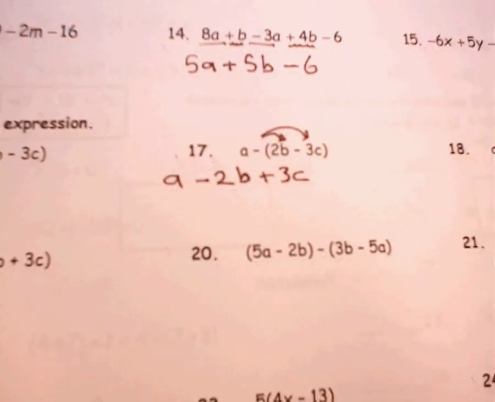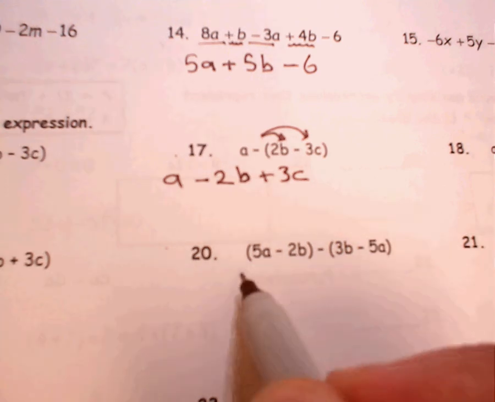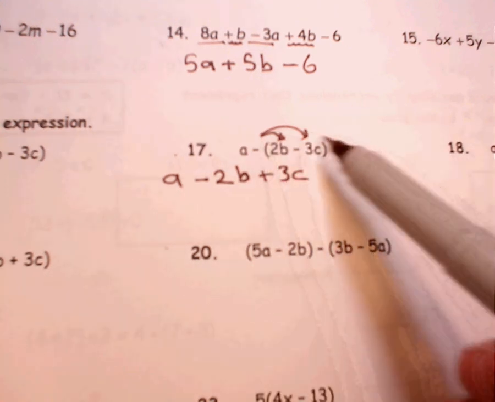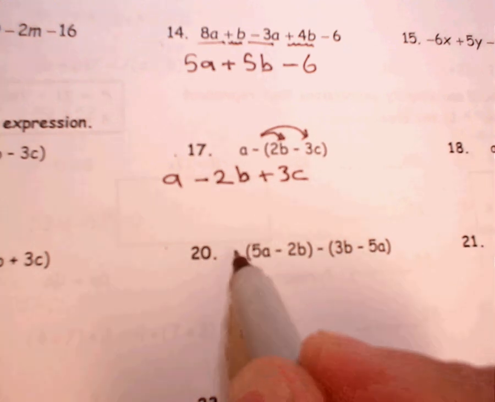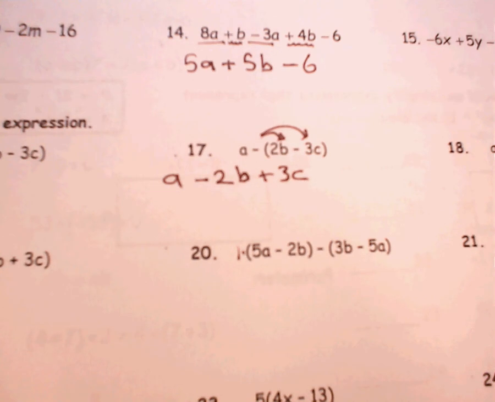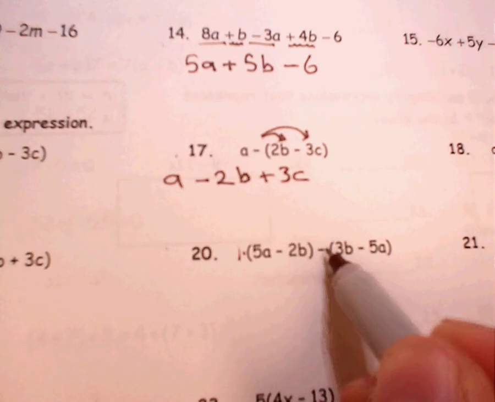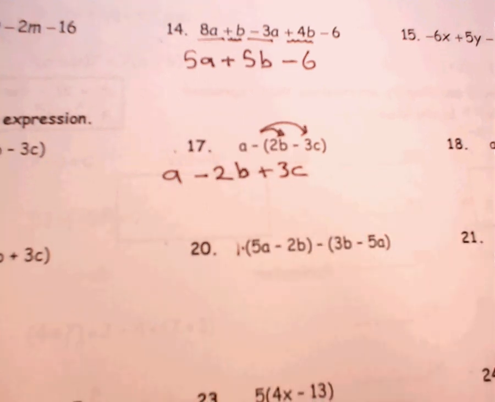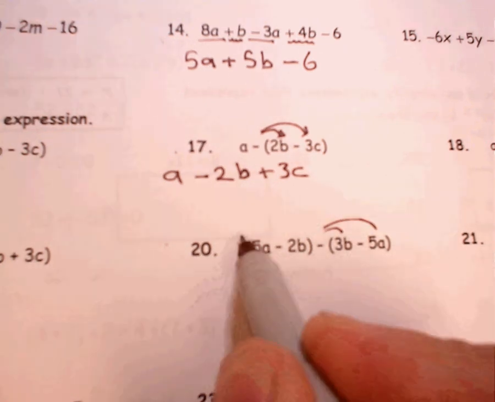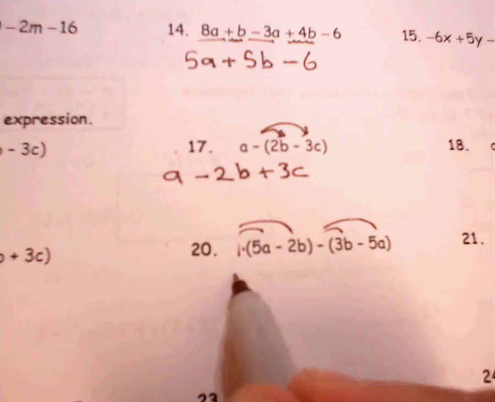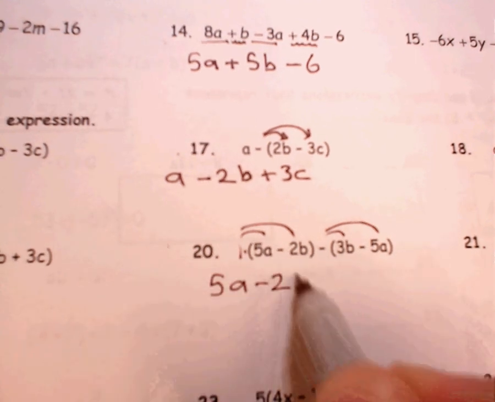Let's also look at question 20. It has two parentheses indicating that we might need to distribute two things. When I distribute, I will remove the parentheses. So make sure that you remove your parentheses after your distribution. On the first one, we are going to assume that there is a positive 1 outside, or just a plus sign outside. On the next one, I am going to distribute the negative to the next group. If I do the distribution of positive 1, we will have 5a minus 2b.